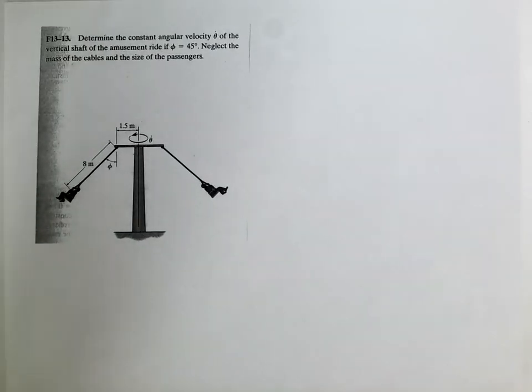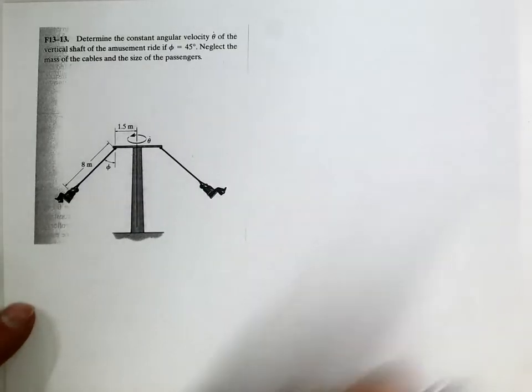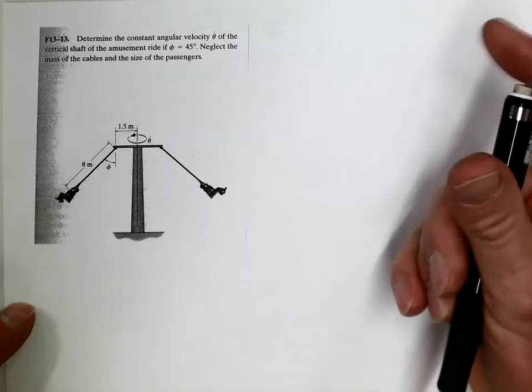Problem F13-13. Determine the constant angular velocity theta dot of the vertical shaft of the amusement park ride if phi right there equals 45 degrees. Neglect the mass of the cables and the size of the passengers.